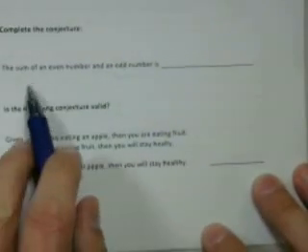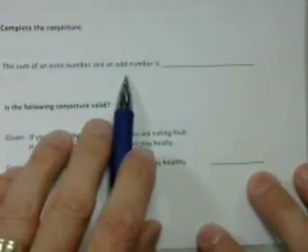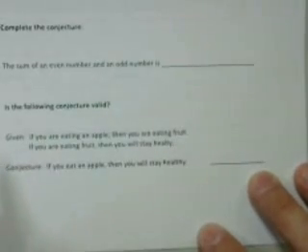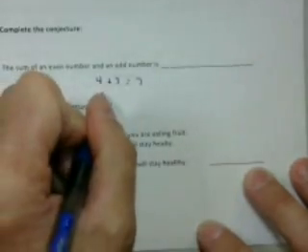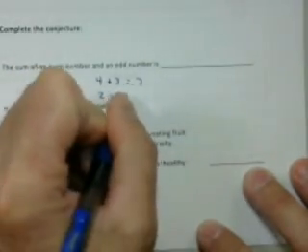If you notice, the sum of an even number and an odd number is blank. Now again, when you're doing these, please do examples. So there's an even number plus an odd number, and we get an odd answer. Now let's try another one. 2 plus 5, again, is 7.